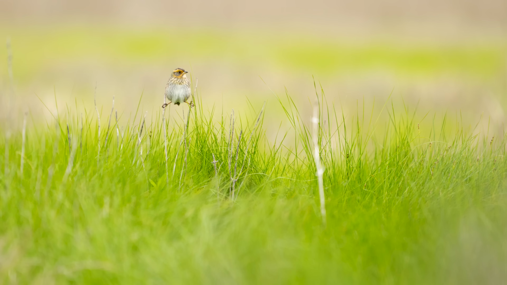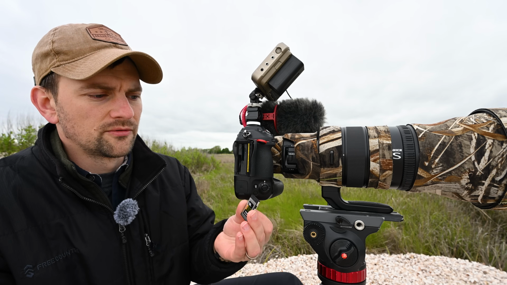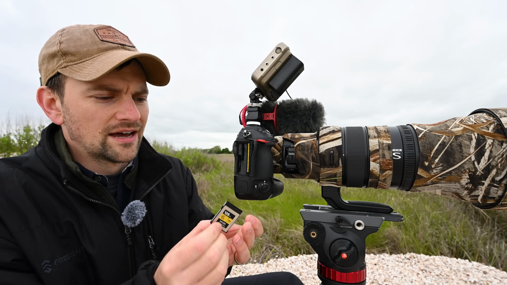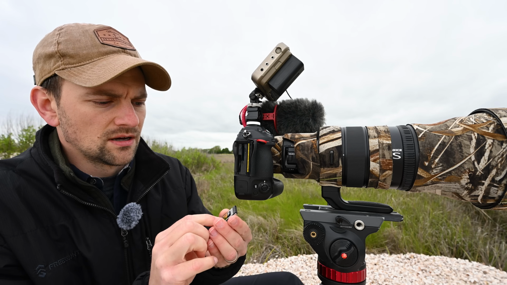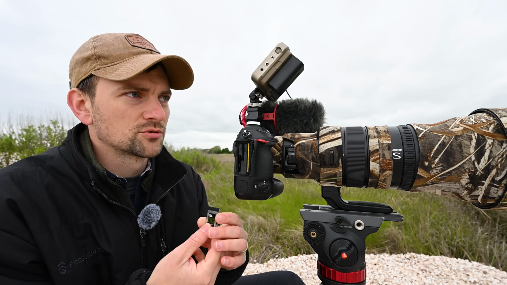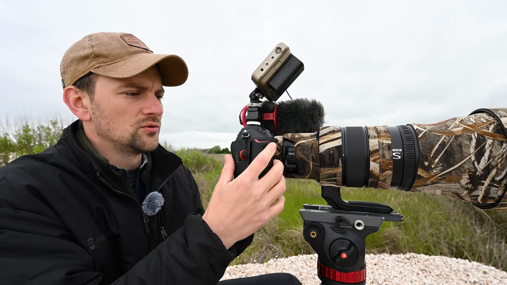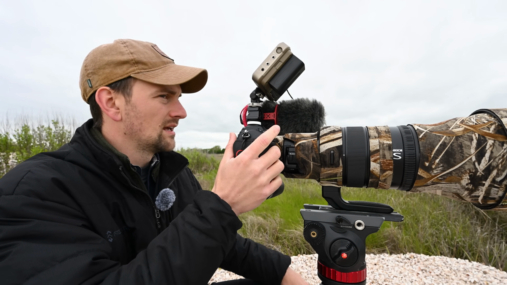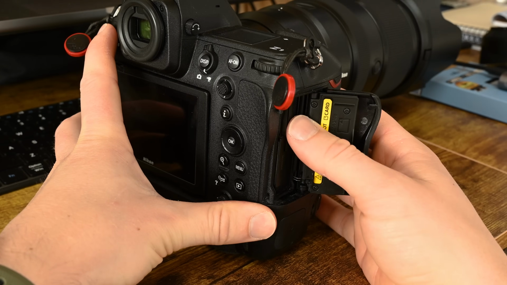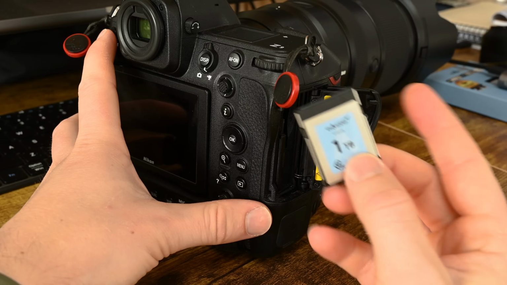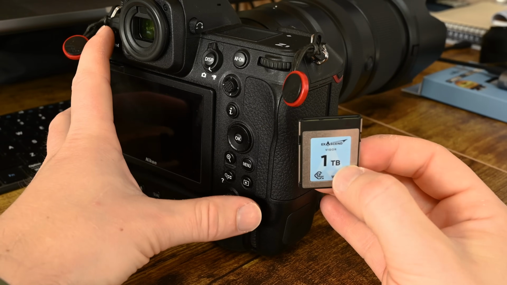So I use a Lexar Professional CF Express card. It's fast enough for everything that I use. I can put the description down below in the video. I don't have any problems with it. I also use a XSend 1 terabyte CF Express card, which is typically what I use, but I don't have it in today because it still had content on it from yesterday, and I didn't have time to offload it.